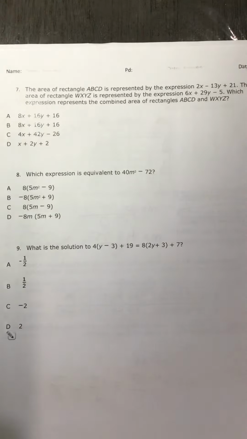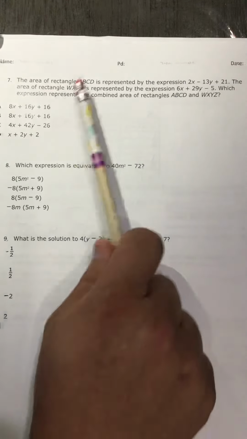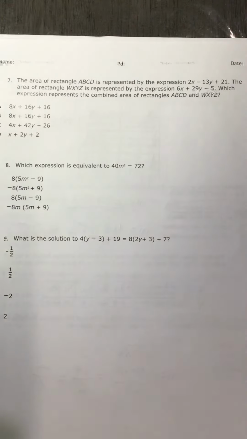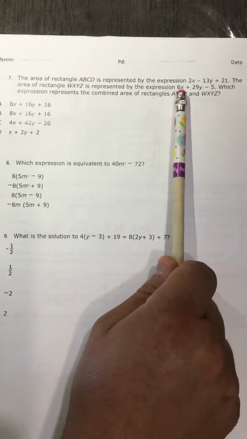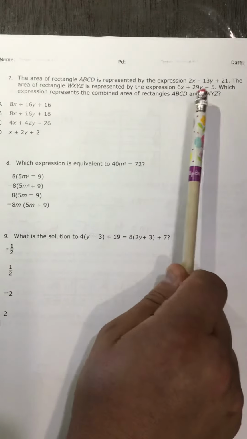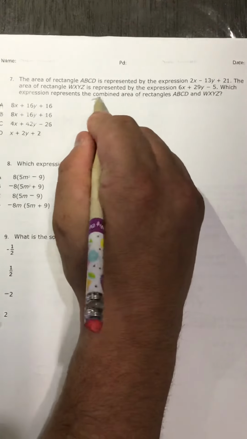3 more questions. This is everything that we did prior to switching units. On this question, it's asking us, the area of a rectangle ABCD is represented by the expression 2x minus 13y plus 21. Rectangle WXYZ is represented by the expression 6x plus 29y minus 5. Which expression represents the combined area?